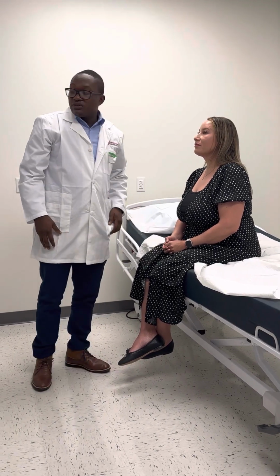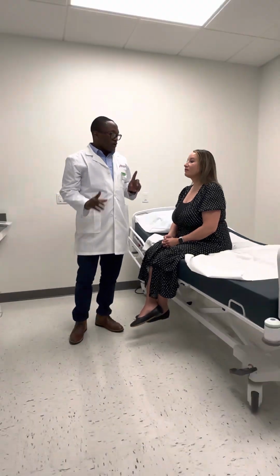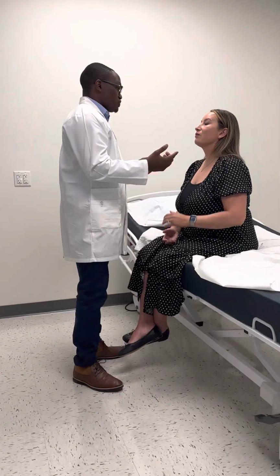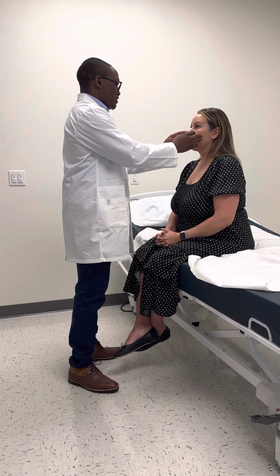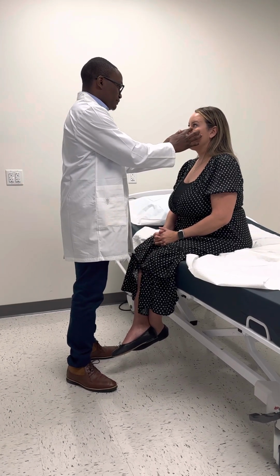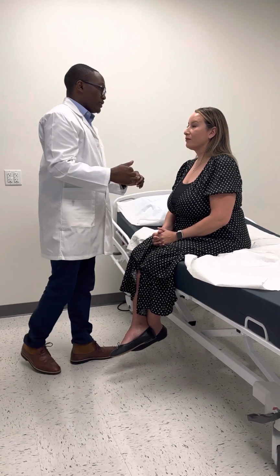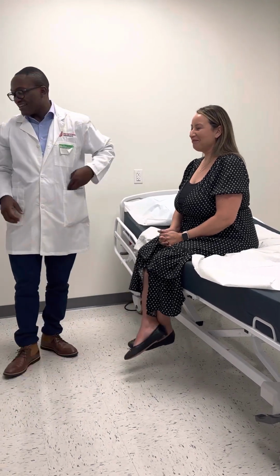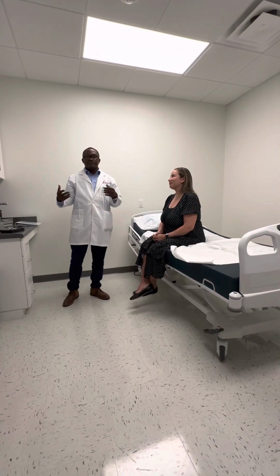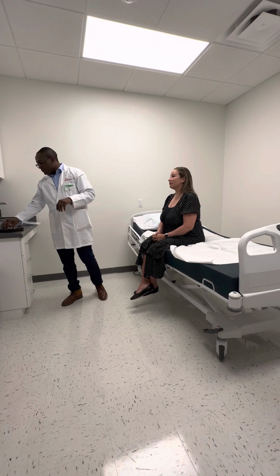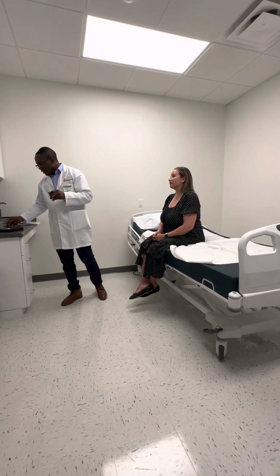So we're going to do the fundoscopic examination. No, before that, we're going to check the lacrimal glands. I'm going to squeeze the medial canthus against the nostril. There's no discharge coming out, so it's normal. Okay. Don't worry about it. So we're going to do the fundoscopic examination. In here, I'm using my ophthalmoscope.